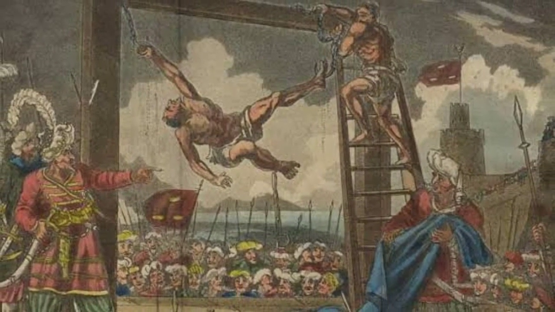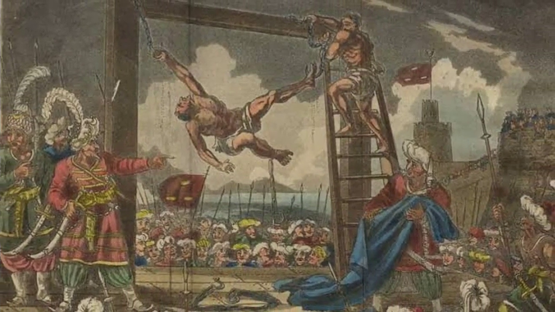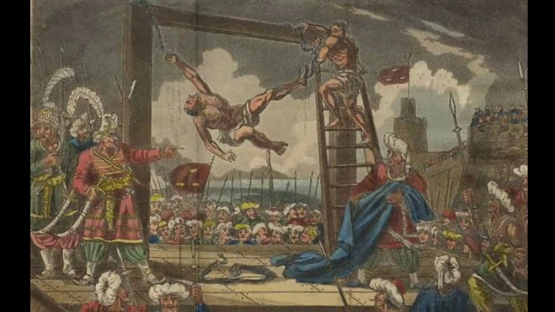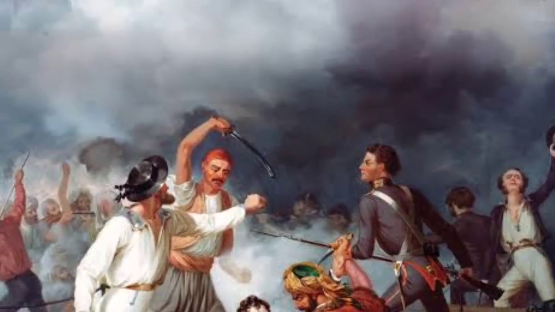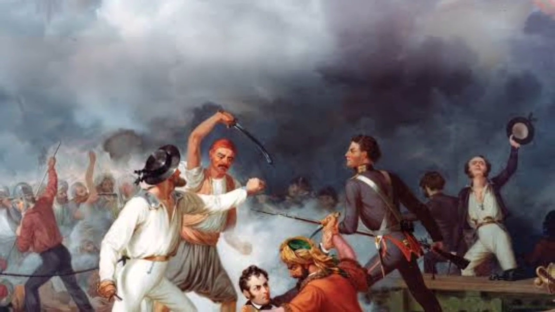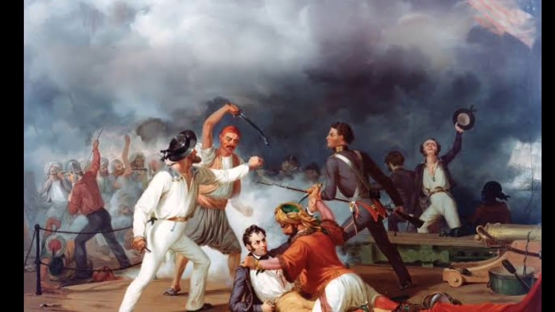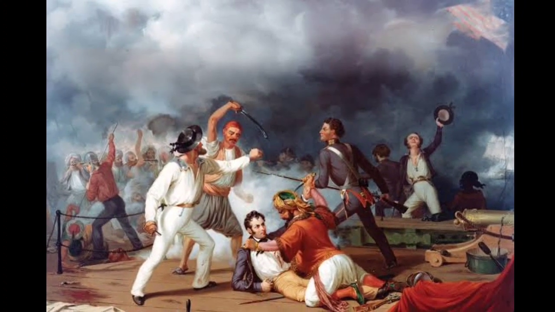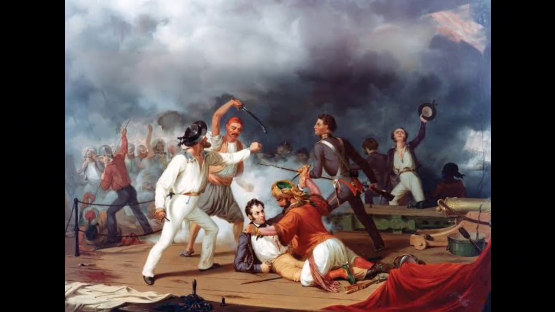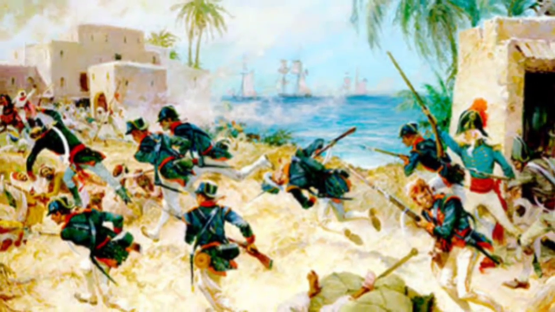Capture of Derna and conclusion of the war. One of the pivotal moments of the war was the American capture of the city of Derna in present-day Libya. American forces, aided by local allies, launched a land assault on Derna and successfully seized control, striking a blow against the Barbary States. The capture of Derna led to negotiations, resulting in treaties that secured the release of American prisoners and ended the war.